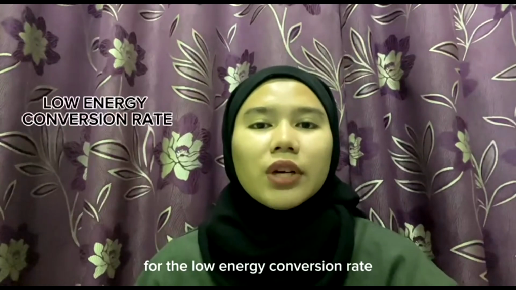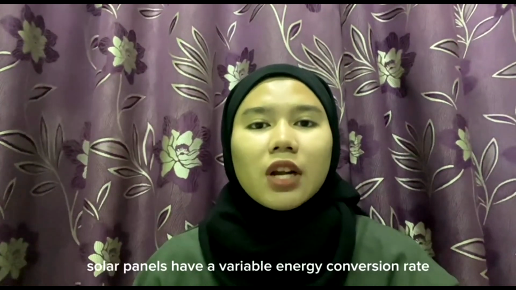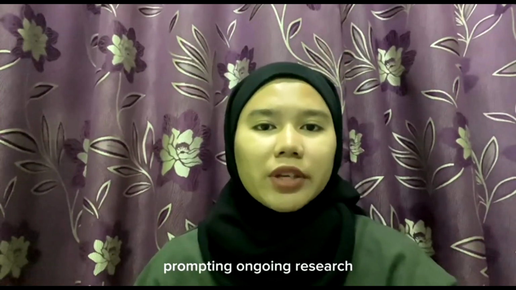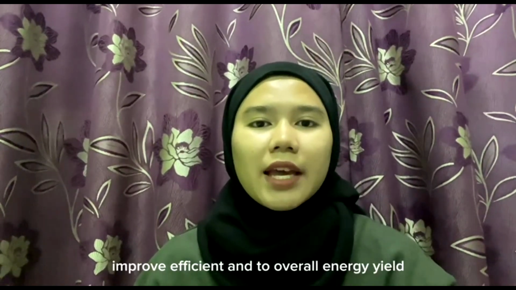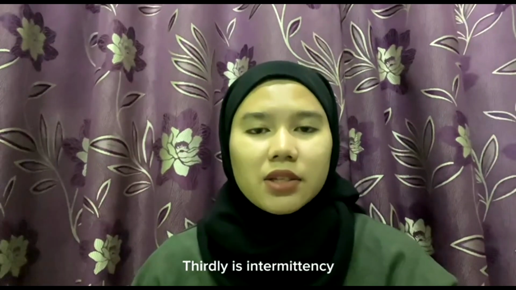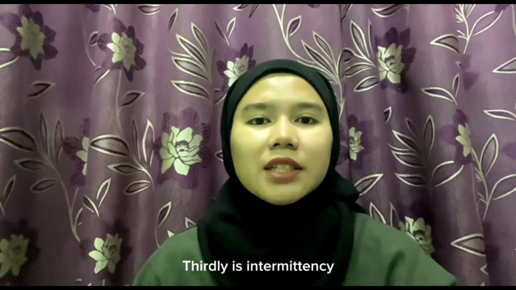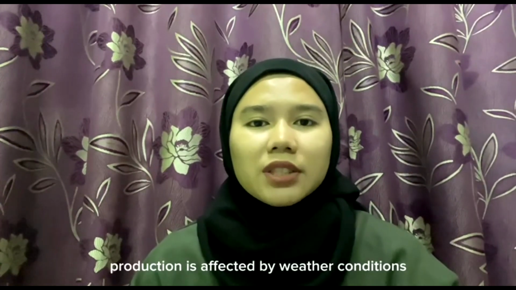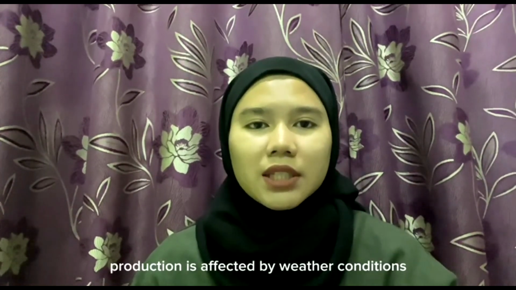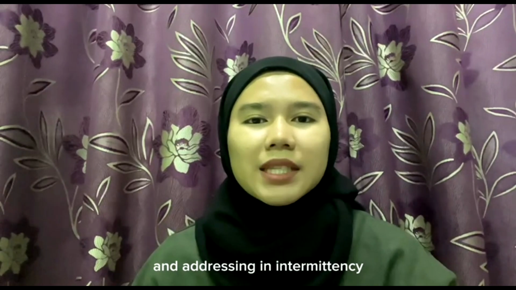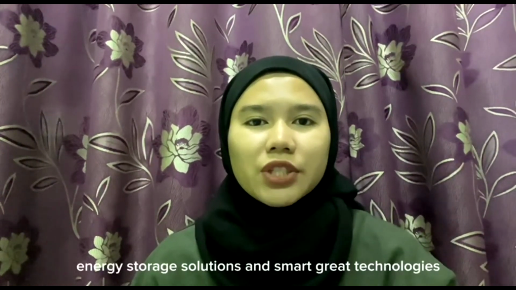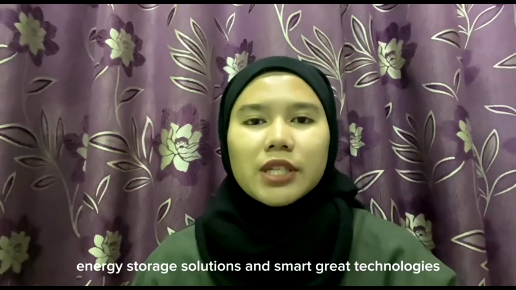For the low energy conversion rates, solar panels have variable energy conversion rates, prompting ongoing research to improve efficiency and overall energy yield. Thirdly is intermittency and weather dependency. Solar energy production is affected by weather conditions, and addressing intermittency involves integrating energy storage solutions and smart grid technologies.